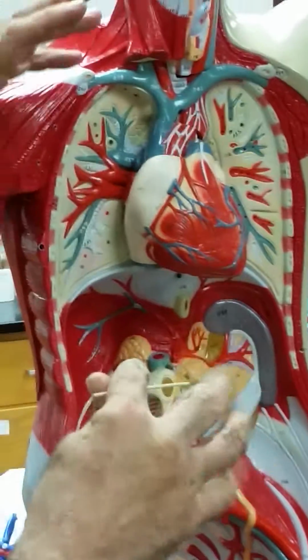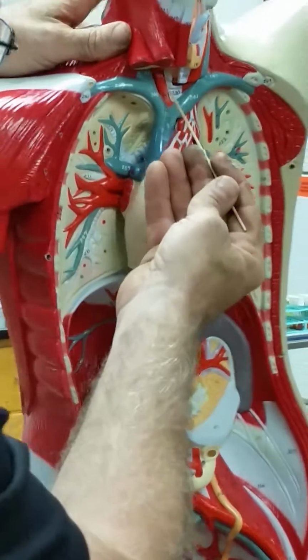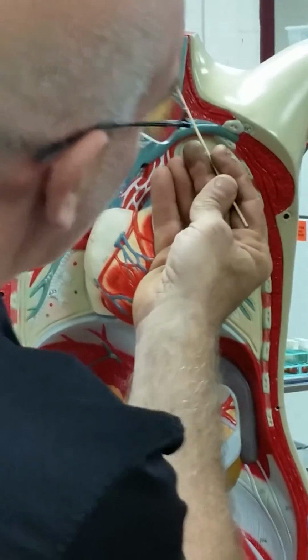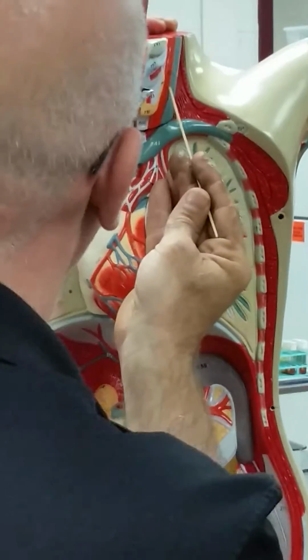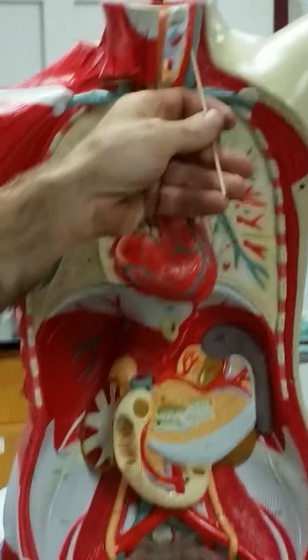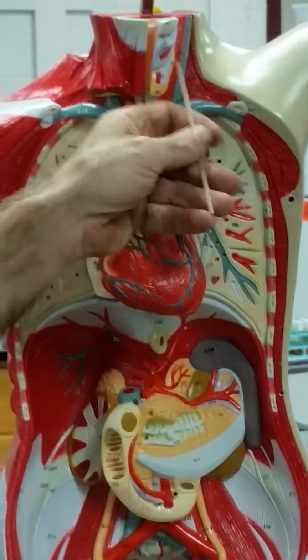And bifurcating, so it's hard for me to determine that, but I'm sure they're saying 238 is the right common carotid. And then 214, sorry Kevin, 214 is the left common carotid. But better than that model is this model right here.